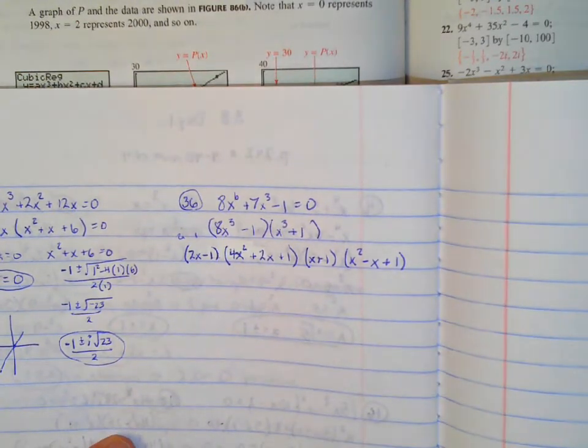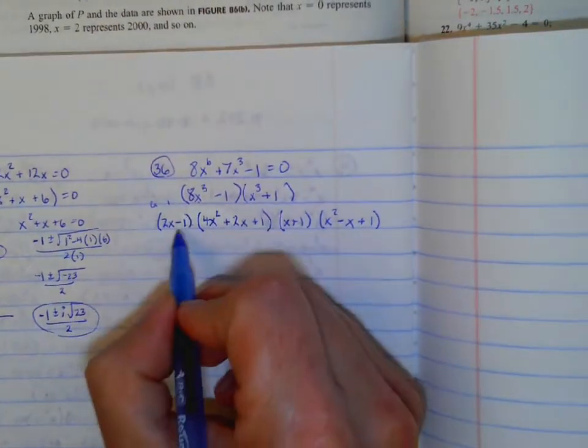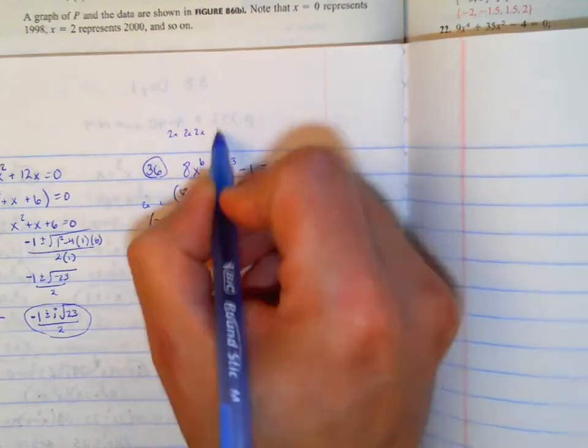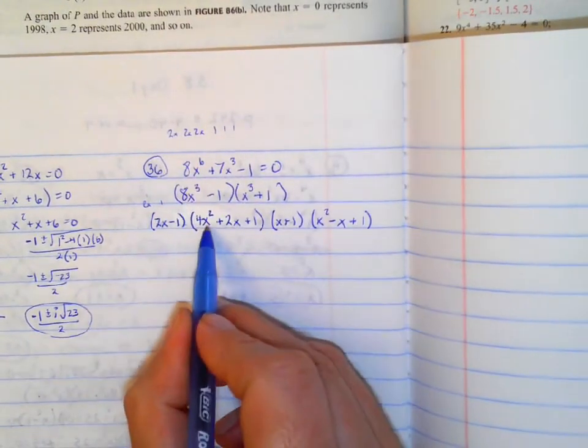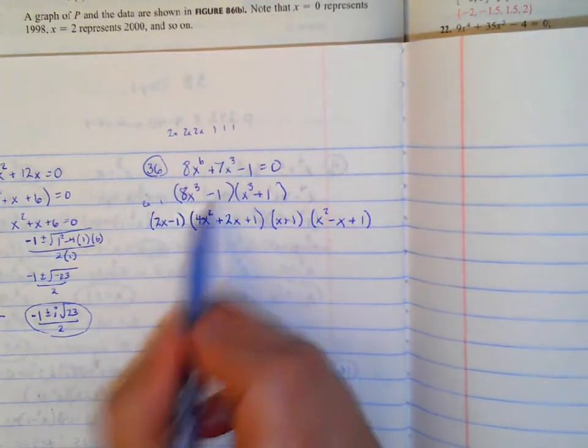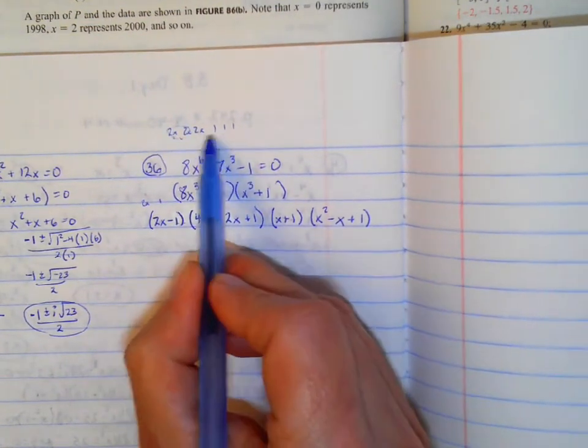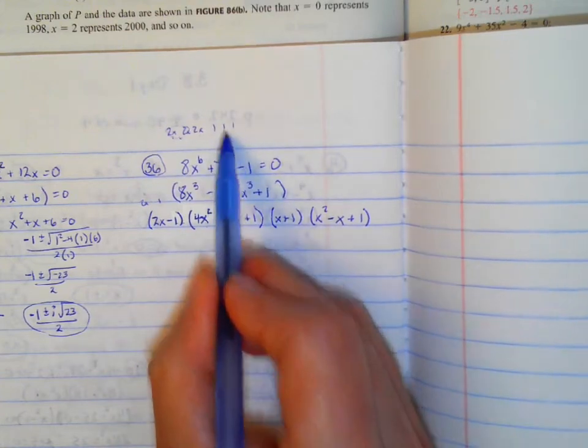So if you remember the cubic patterns, 2x times 2x times 2x is 8x cubed, and 1 times 1 times 1. So for this one, it's 2x minus 1 there, and then we do 4x squared, 2x plus 1.